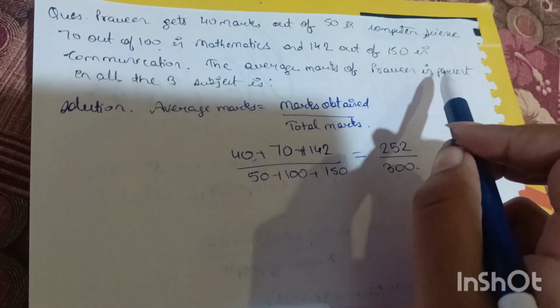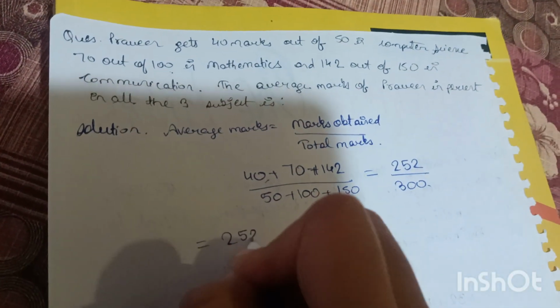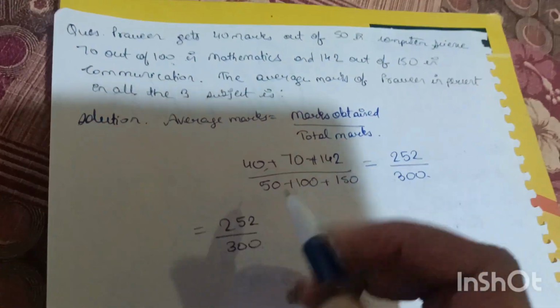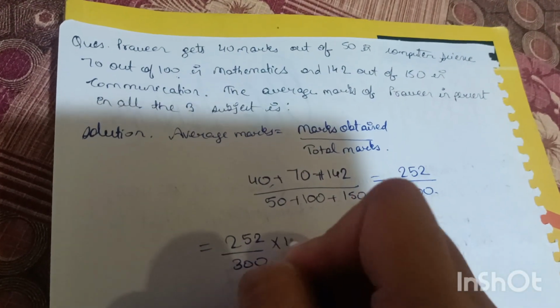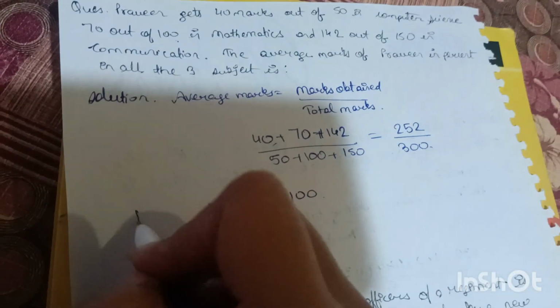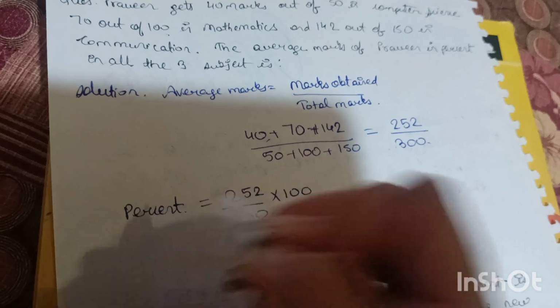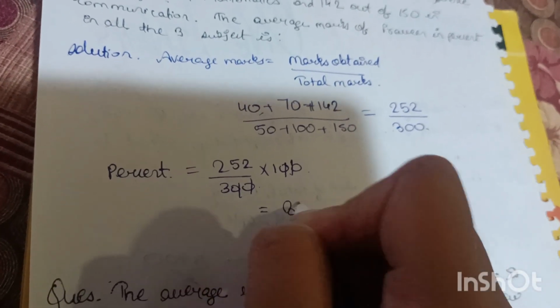And now let's see, we have to find the percentage. So we'll take this 252 upon 300. Why? So total marks obtained upon total marks into 100 for percentage. So now when we solve it all for percent, okay, you will get the value as 84%.